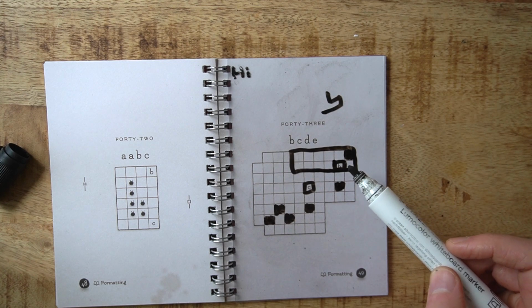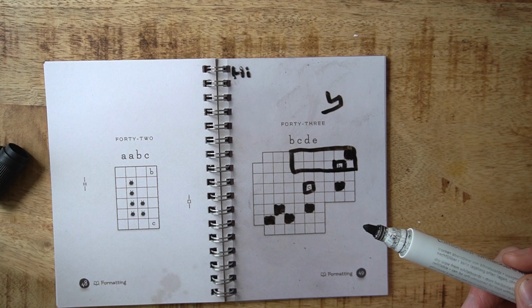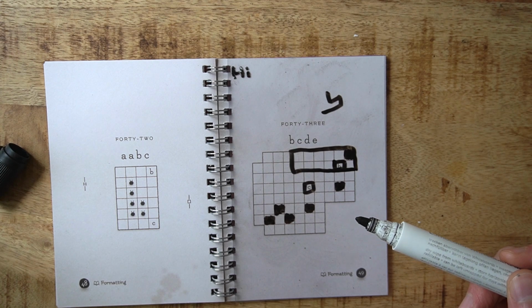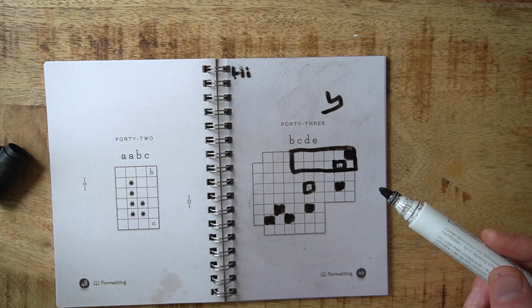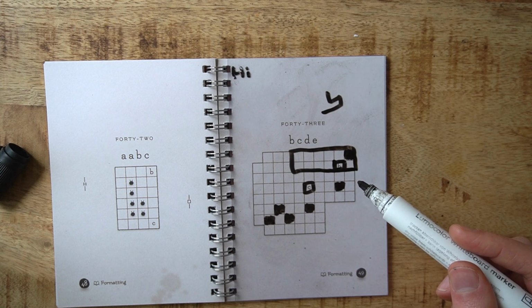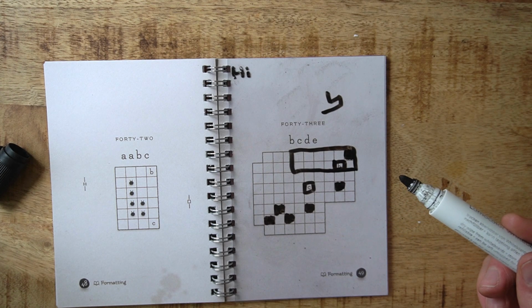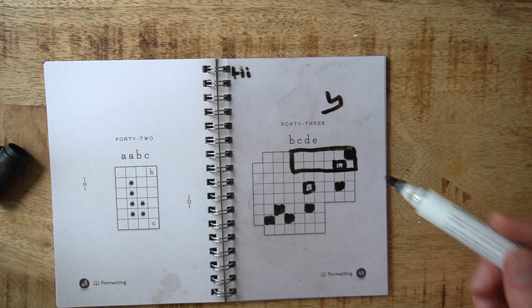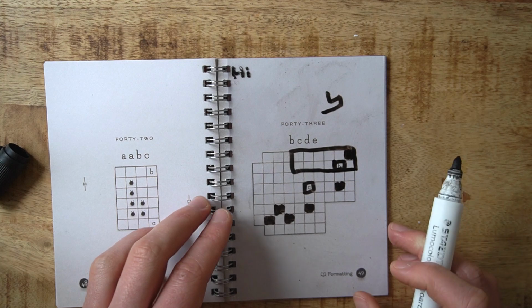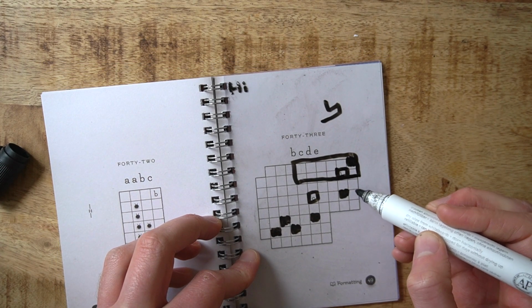Okay, how do I hit the rest of this stuff? Can things be at weird angles? Like, what's allowed? What are the rules? What if I did like this?